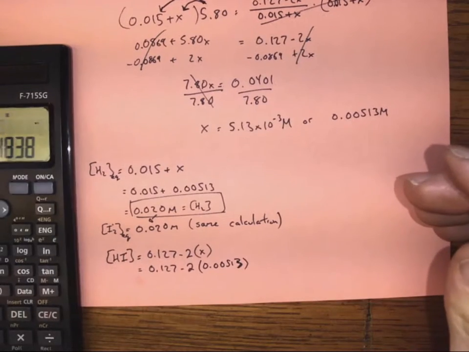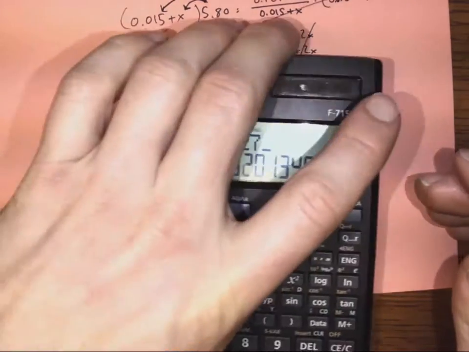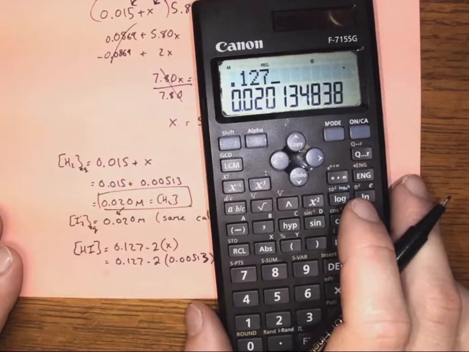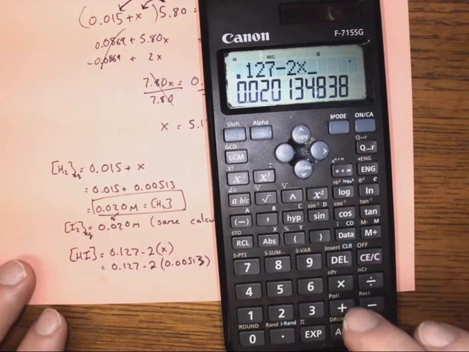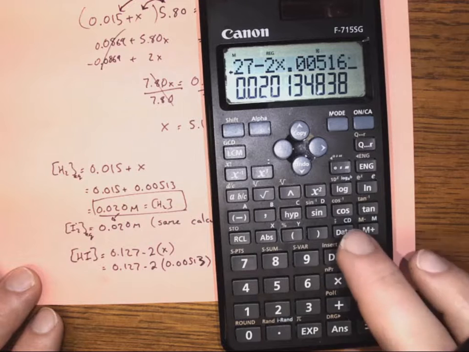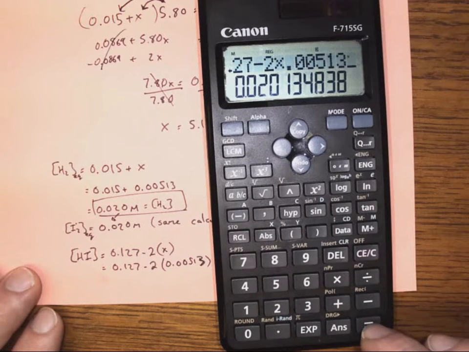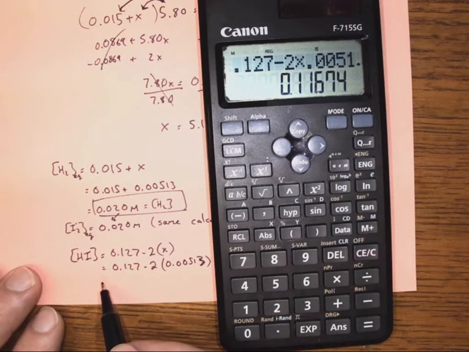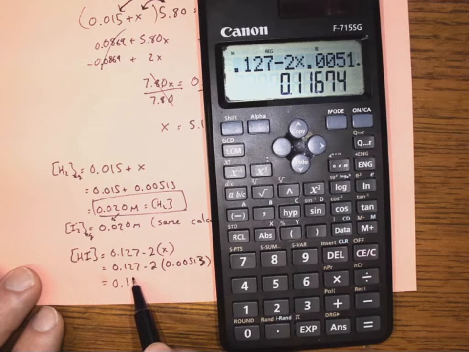And so that's going to be 0.127 take away 2 times 0.00513, and it's equal to a concentration of 0.117 molar.